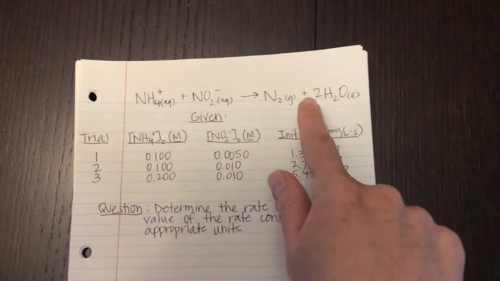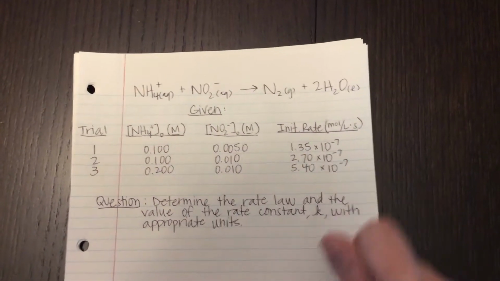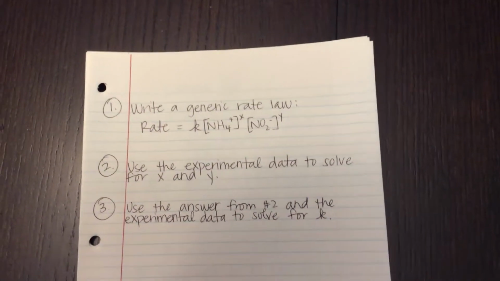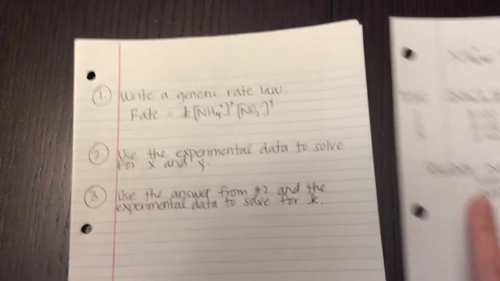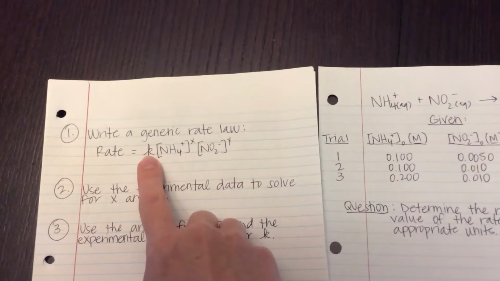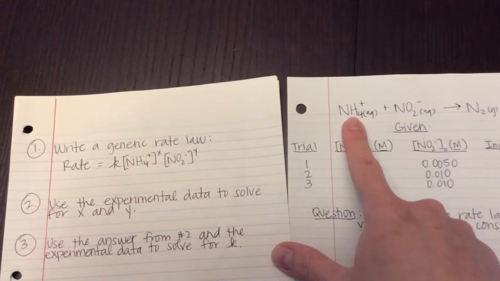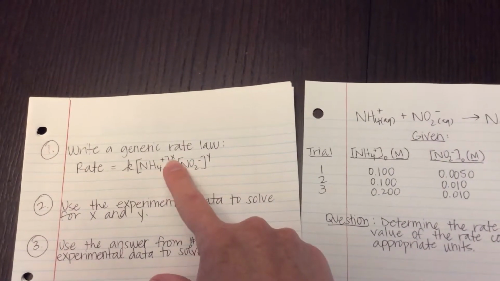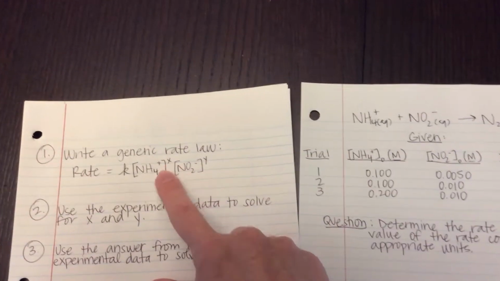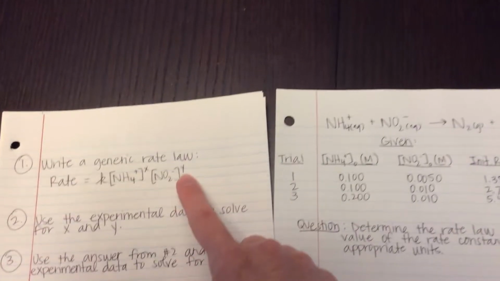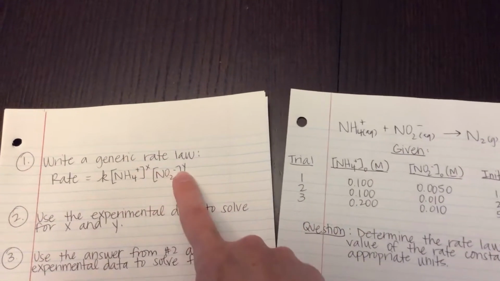You're given a reaction, you're given some experimental data. All right, so this is pretty much what you can expect to see. So here's our strategy. The first thing we're going to do is write a generic rate law, which comes from the reaction. Rate is equal to K, which is the rate constant, times the concentration of NH4+, that's one of my reactants, raised to the X, X is a value that we will solve for, times the concentration of NO2 minus, to the Y. And again, you can use whatever variables here you want.